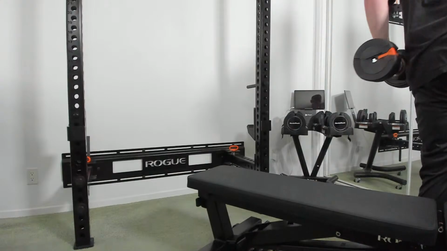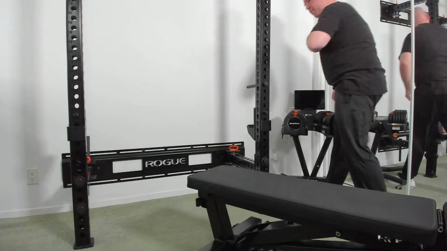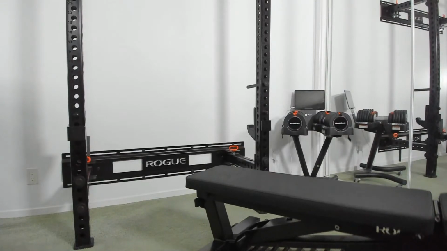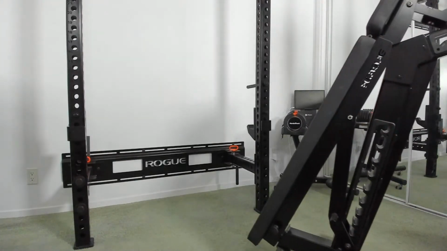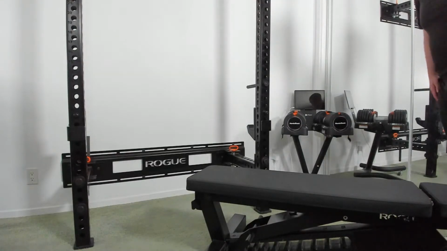Gonna move the bench just a little bit. There we go.